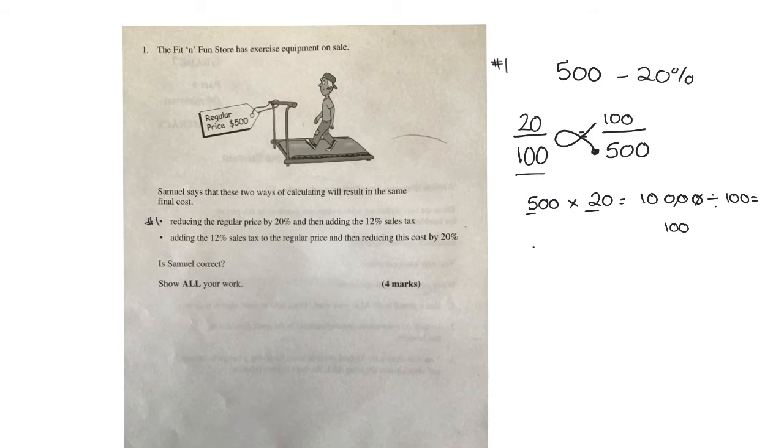So 500 minus $100 would give us how much money? 400. So reducing the 20% would give us $400, and now we need to add 12%.